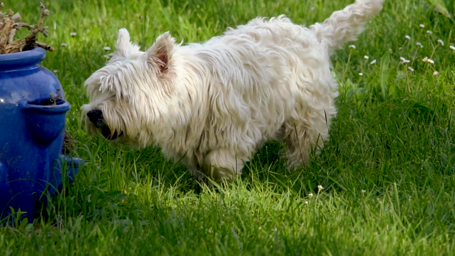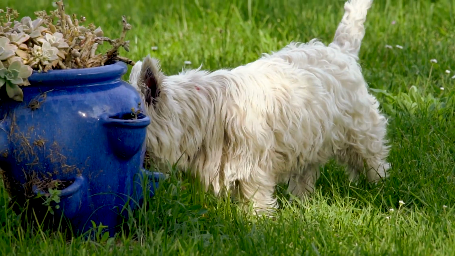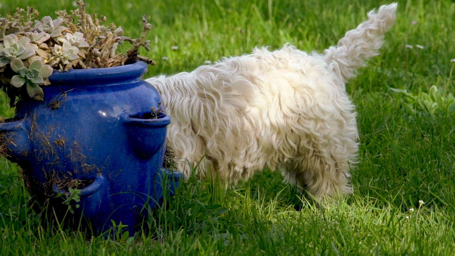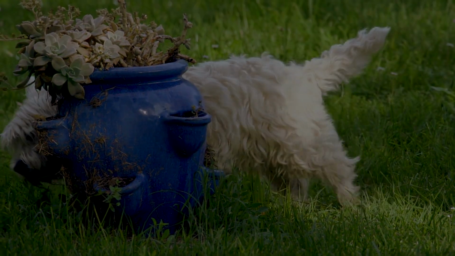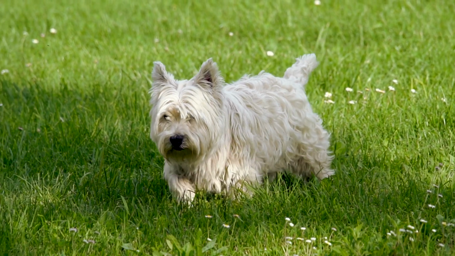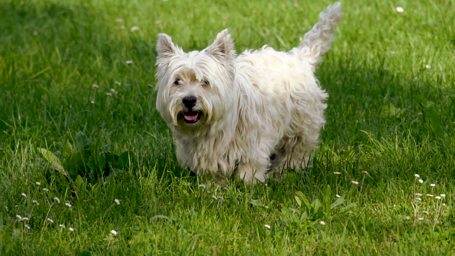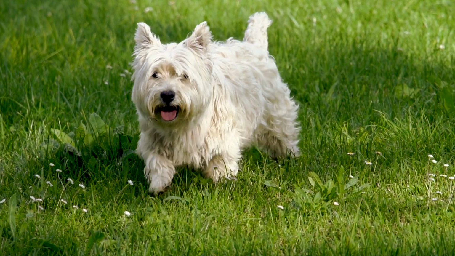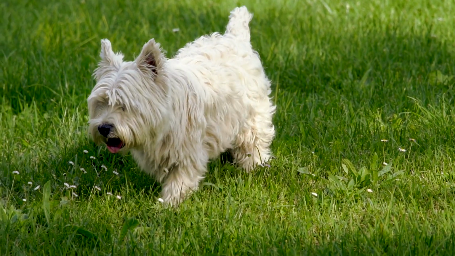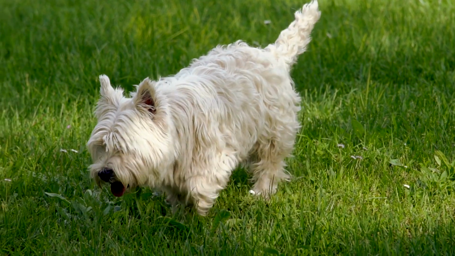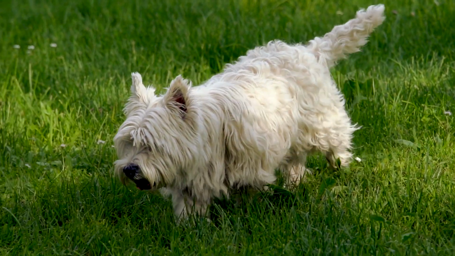Leaking sprinkler heads not only waste water but can also damage your lawn. If you notice any leakages, first, turn off the water supply to the sprinkler system. Then, inspect the sprinkler heads for any cracks or broken seals. Replace any damaged parts and ensure they are properly tightened. If the problem persists, consider consulting a professional to fix the issue.